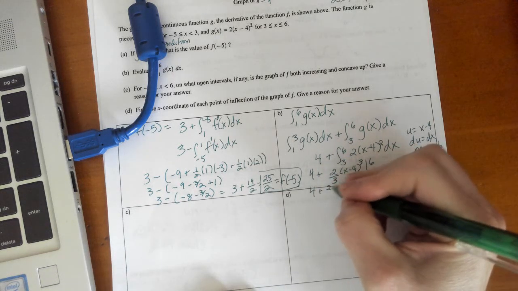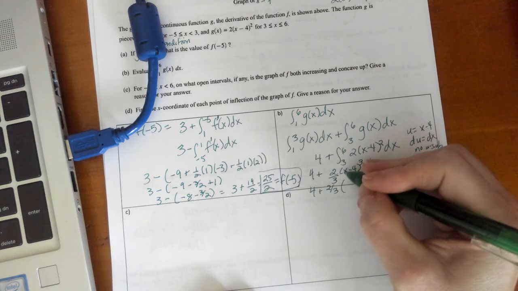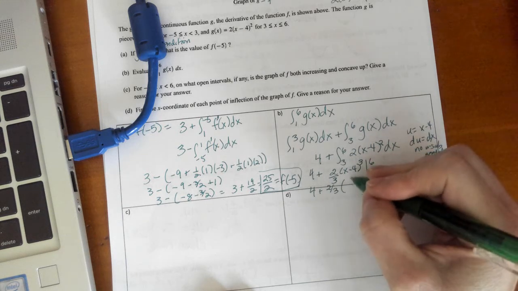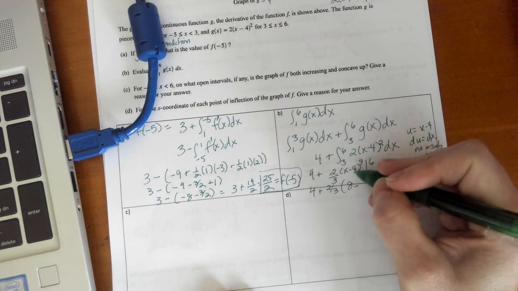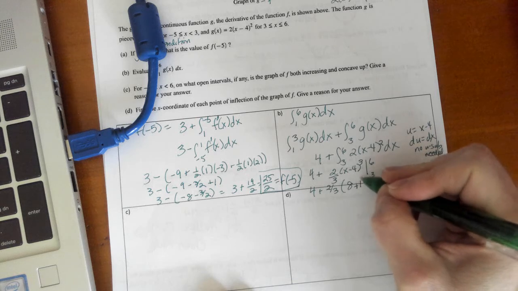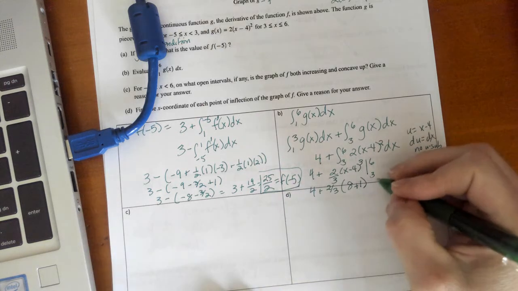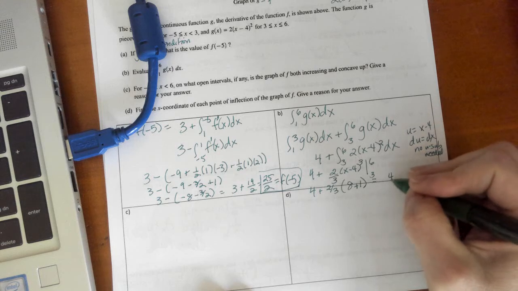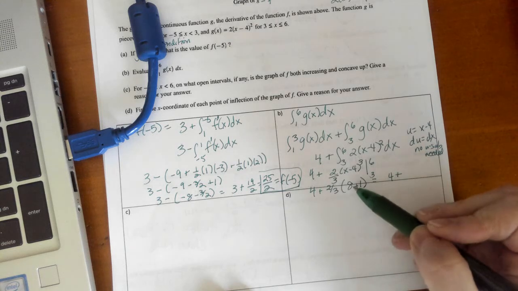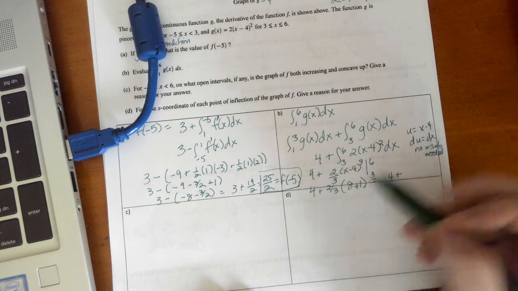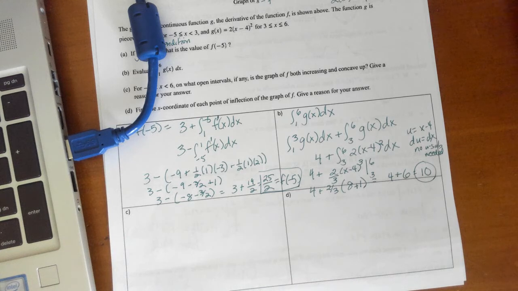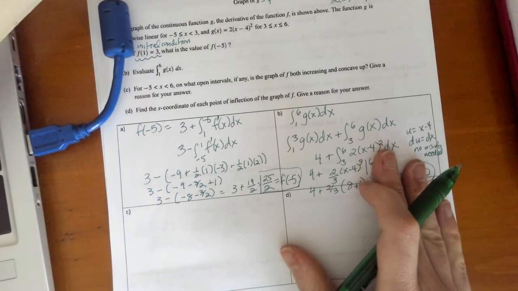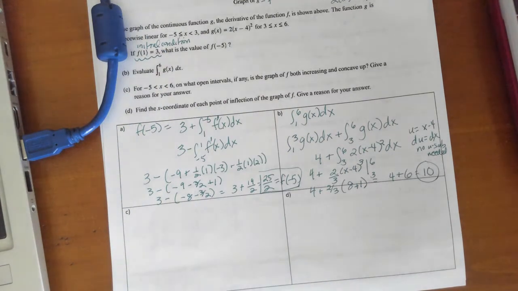So I have 4 plus 2/3, and then I can have 6 minus 4, which is 2 cubed, or 8, and then 3 minus 4 is -1. -1 cubed is -1, which becomes +1. And then we have 4 plus, this would be 9 times 2 is 18 over 3 is 6, and our final answer is 10. And that's evaluating our integral from 1 to 6 of g of x.